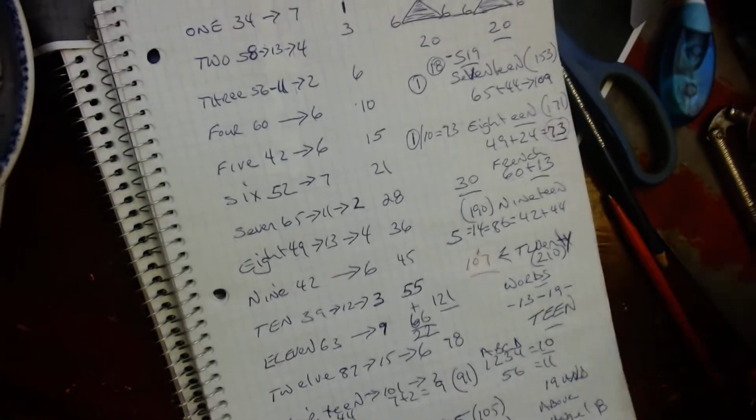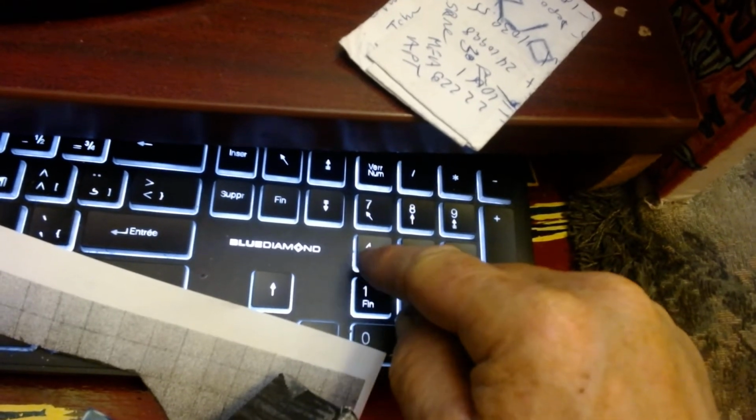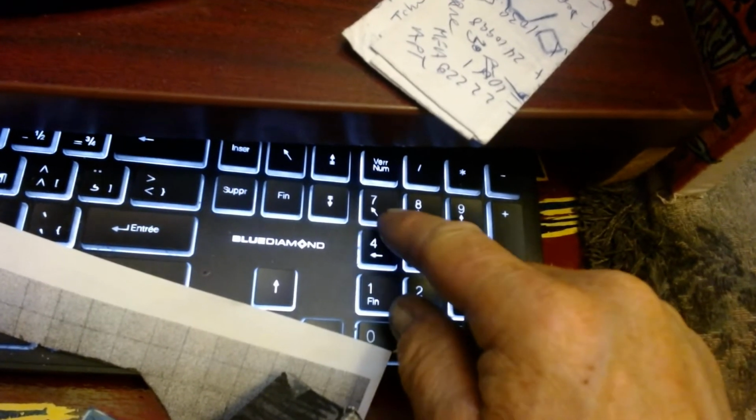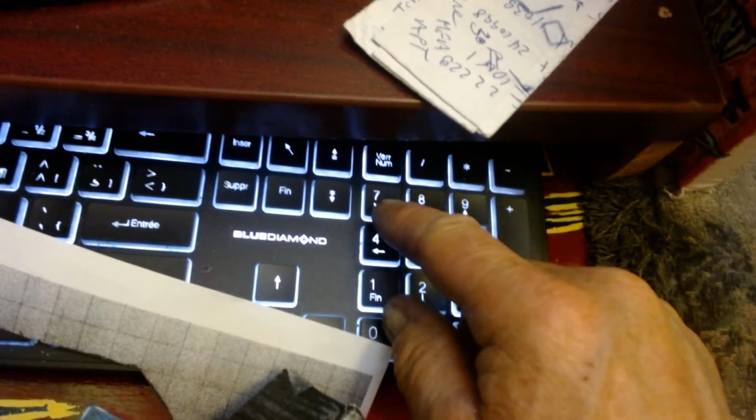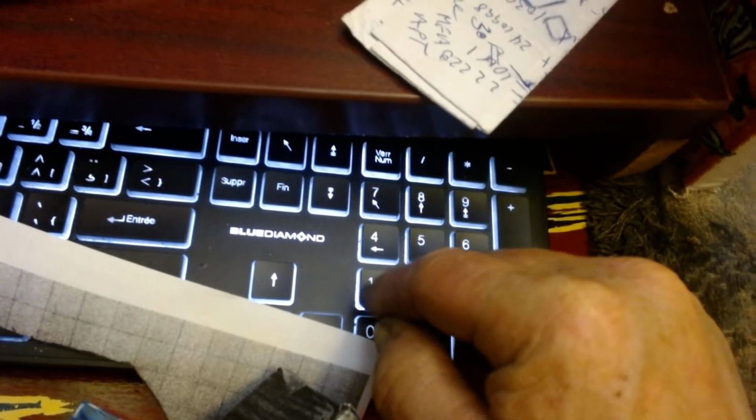1, 4, 7, 10. Here. 1, 4, 7, 8, 9, 10, 11, 12, 13, 1 and 3 is 4, 14, 15, 16, 1 and 6 is 7, 16, 17, 18, 19, 1 and 9 is 1, 20, 21, 22, 2 and 2 is 4. So it's all over here.